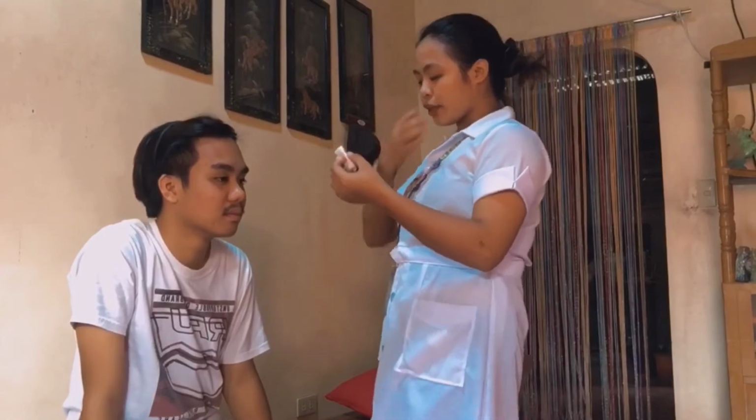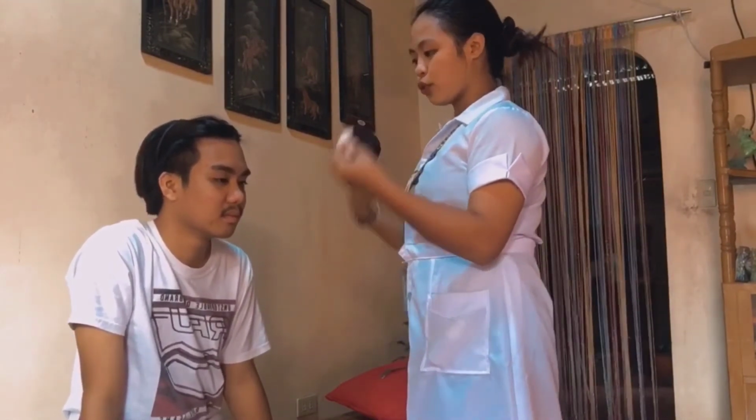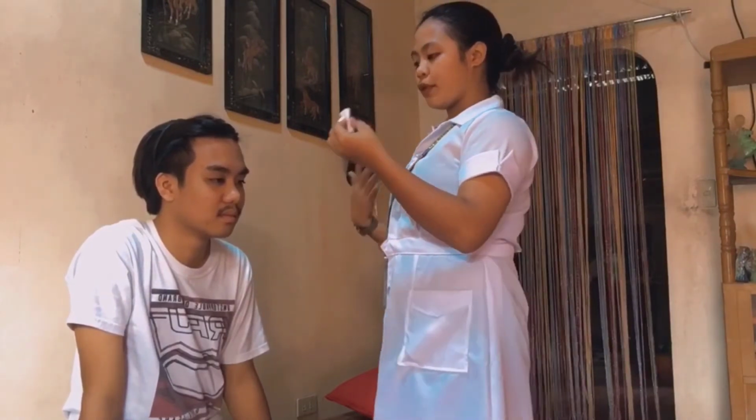So, now we will assess the light sensation. Compare the light touch sensation of symmetric areas of the body. Ask the client to close eyes and to respond by saying yes or no whenever the client feels the cotton, and then ask the client to point to the spot where the touch was felt. Okay, so sir, sabihin niyo po sa akin kung nararamdaman niyo po yung cotton, and then kapag nag-yes or no na po kayo, ituro niyo po kung saan ko po pinunta yung cotton.